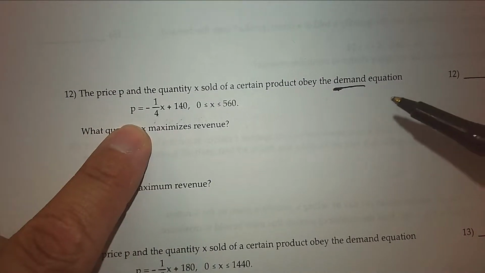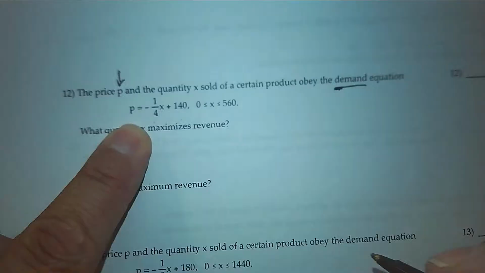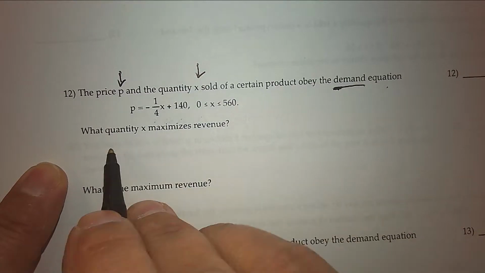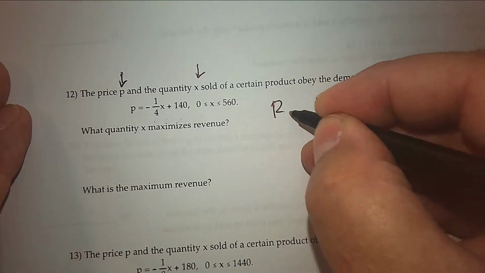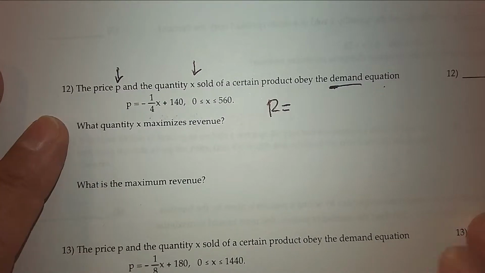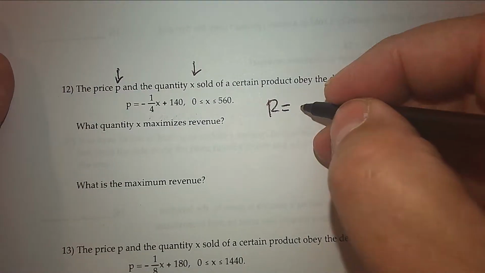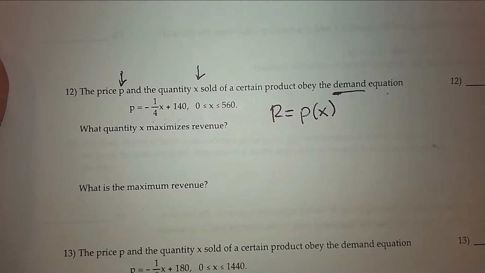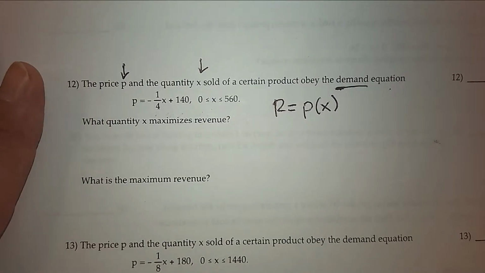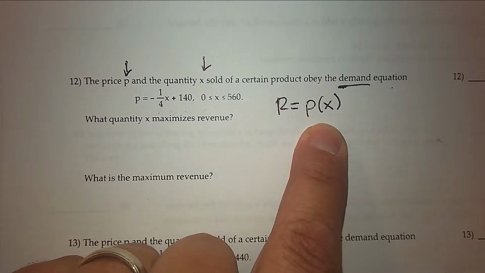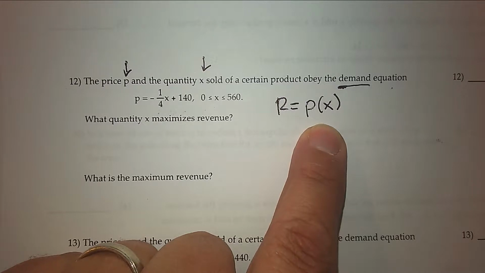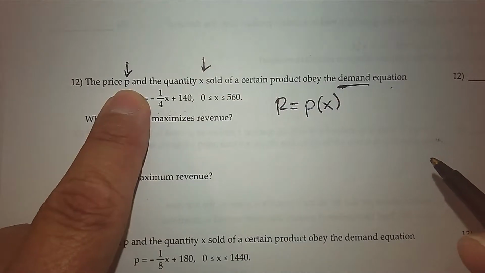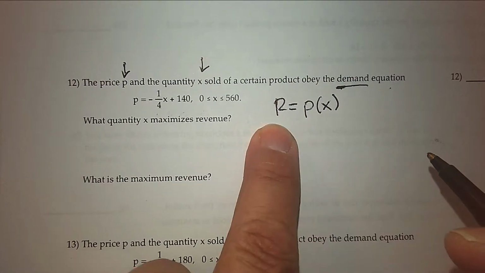So, if you set the price P and you sell that much, that's the demand equation. And it says what quantity X maximizes revenue. Now, if you take your price and you multiply it by how many you have of it, do you know what you get? Is the revenue. If you take the price and you multiply it times how much you have of each one, right? That gives you the revenue. So X is how many you sold. P is the price. If I multiply them together, I get the revenue.